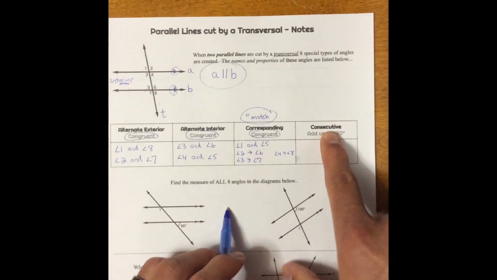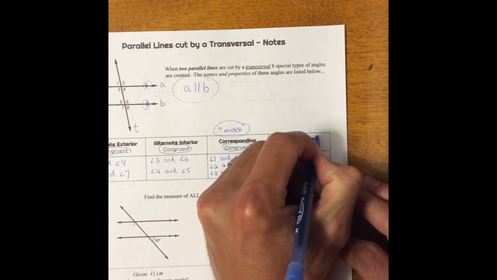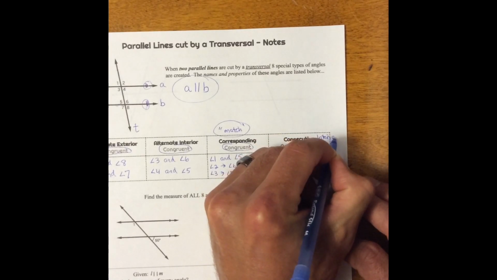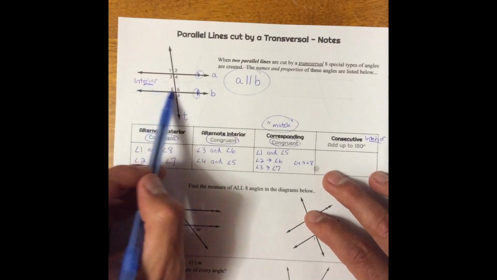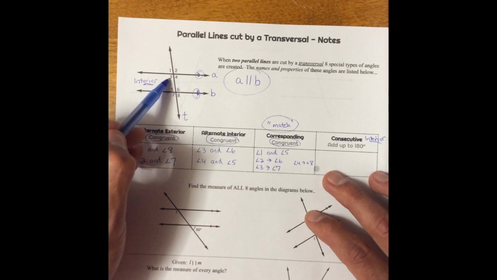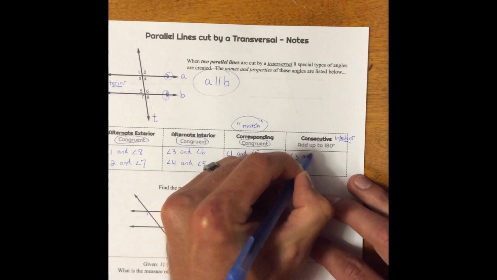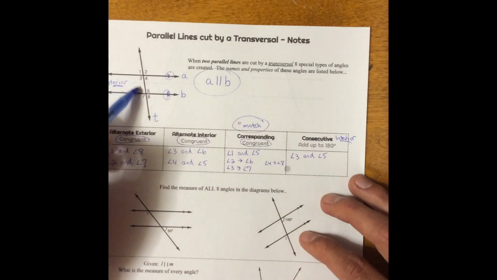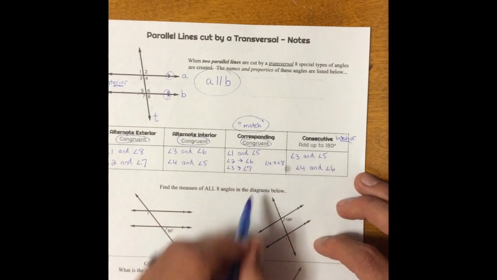The last one, if you look, is consecutive angles. A lot of times they're called consecutive interior angles. And consecutive interior angles, where are they? If I'm looking at the interior, this was alternate interior. Consecutive kind of means they're right next to each other and they're on the same side of the transversal. So angle 3 and angle 5, those are called consecutive angles. And then 4 and 6, those are also called consecutive interior angles.